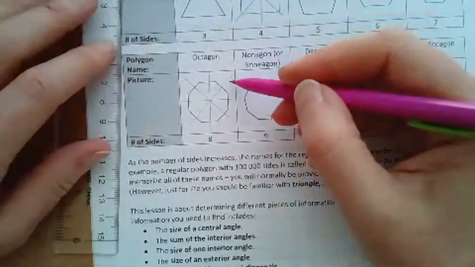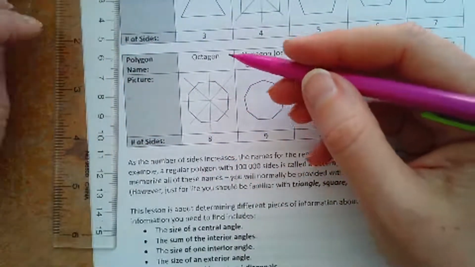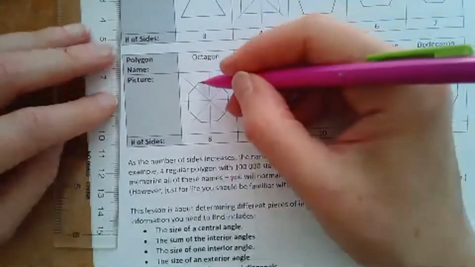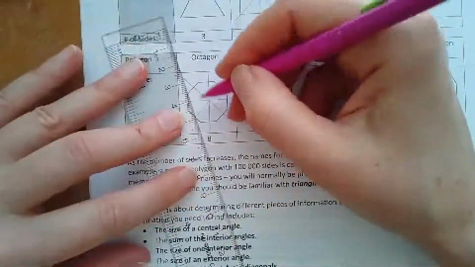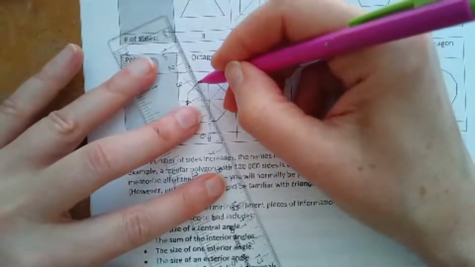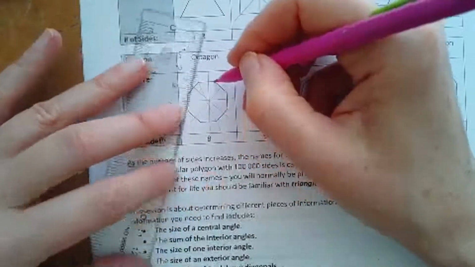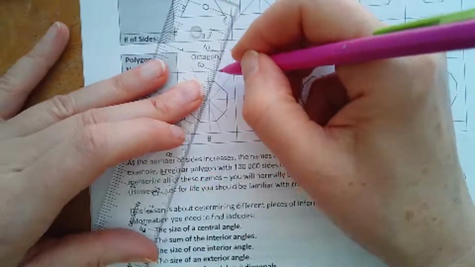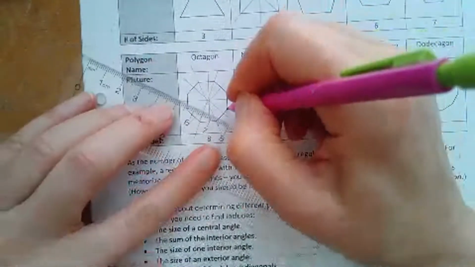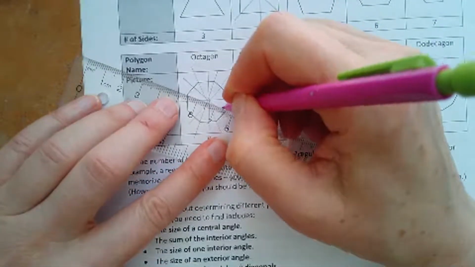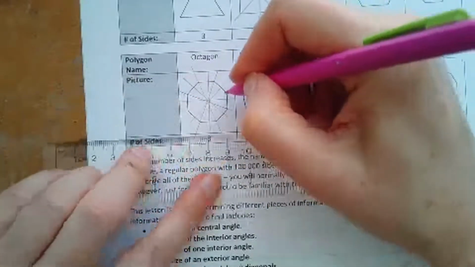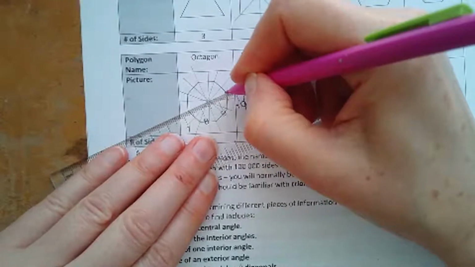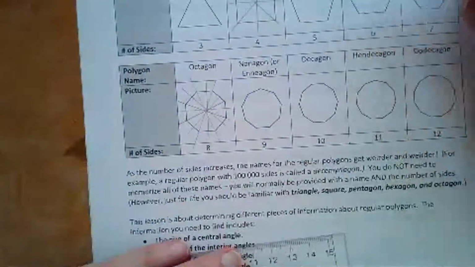Okay, so I connected all the opposite sides by drawing lines through their midpoints. Now I'm going to connect the opposite corners. 1, 2, 3, 4. 4 and 4 make 8.